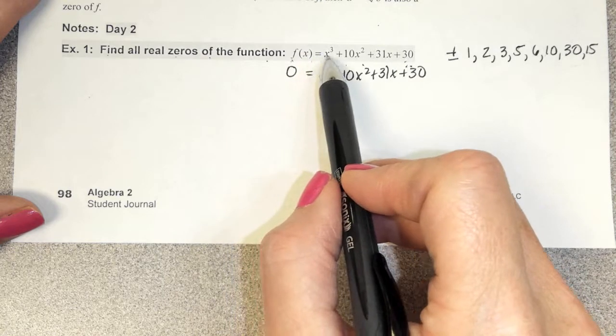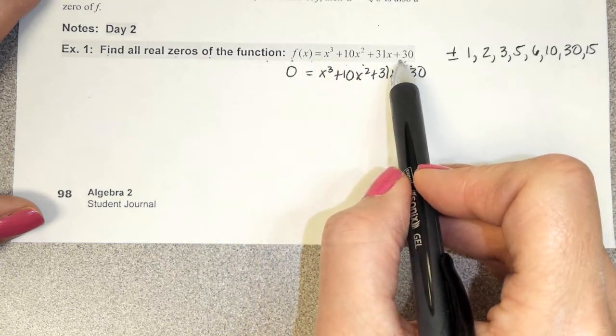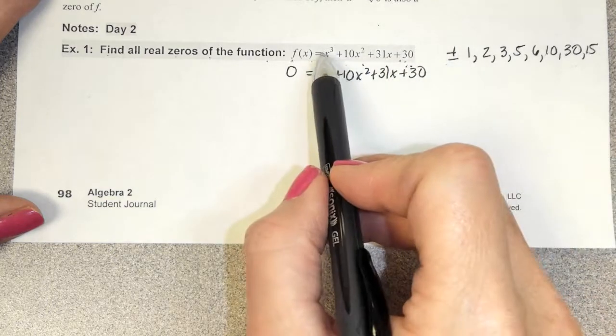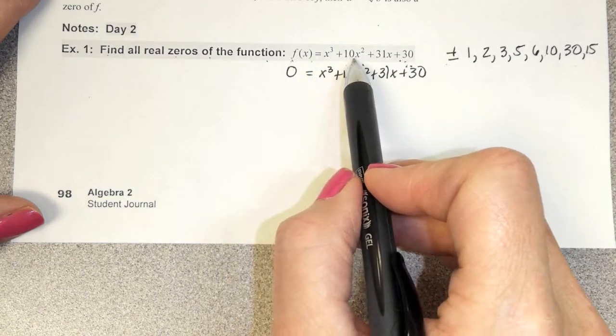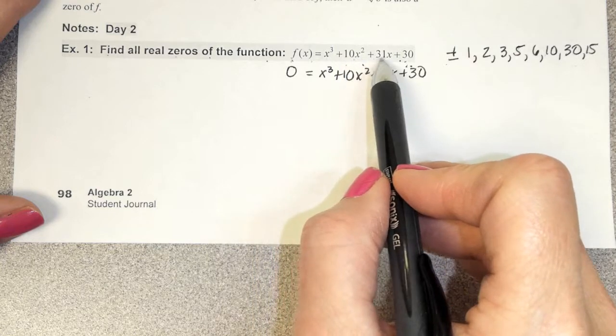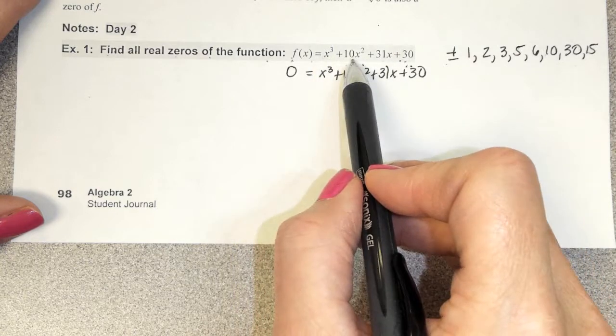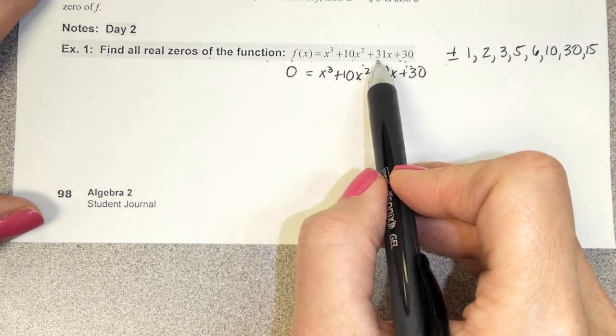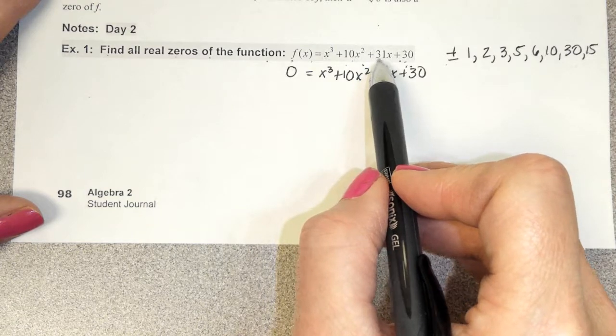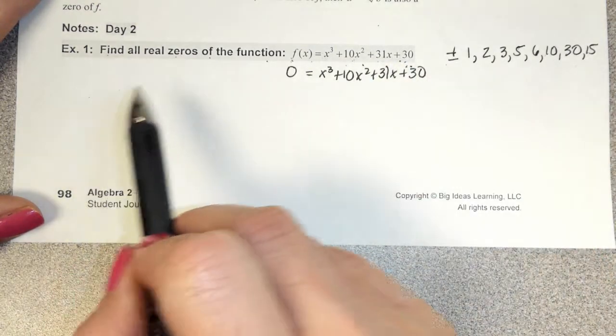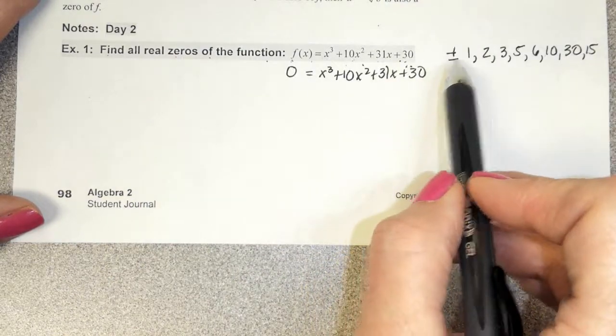Not even, probably not. This is all addition. Is it possible for me to get 0? No. Negative 1. Well, I'd have negative 1 plus 10 minus 31. So negative 1 plus 10, that's 9. Minus 31 plus 30, that's not going to give me 0, is it? So 1 and negative 1 are not 0.